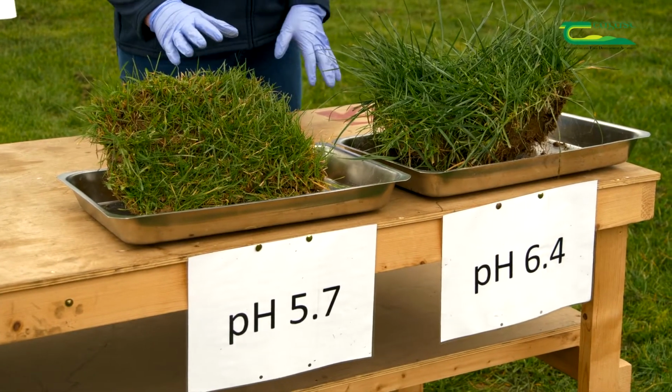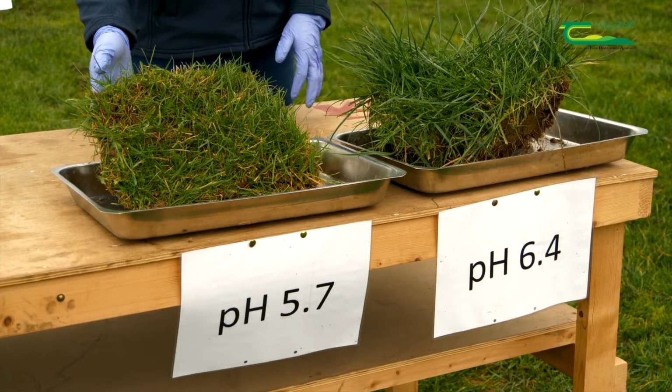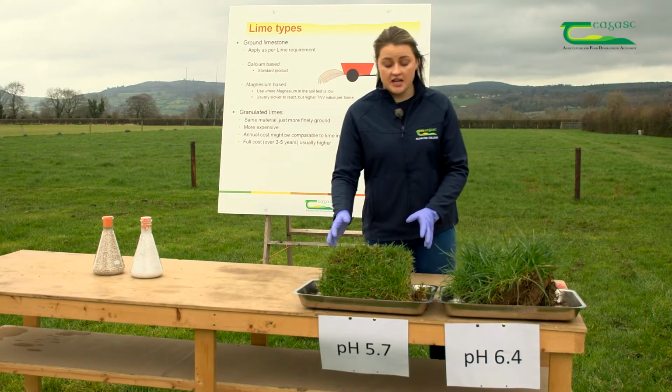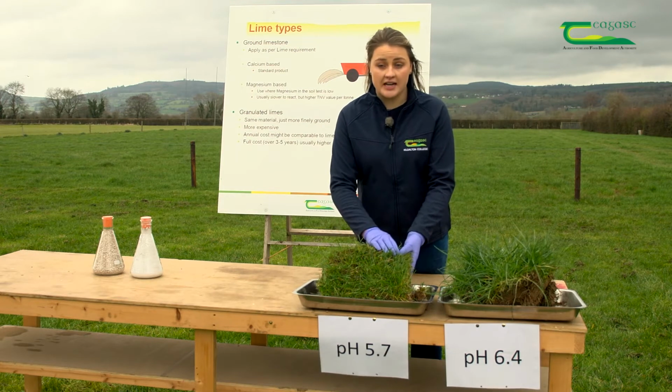Here we have 2 samples of grass. We have a pH of 5.7 and an ideal pH of 6.4. We can see in the pH of 5.7 we have less vigour and less productivity.